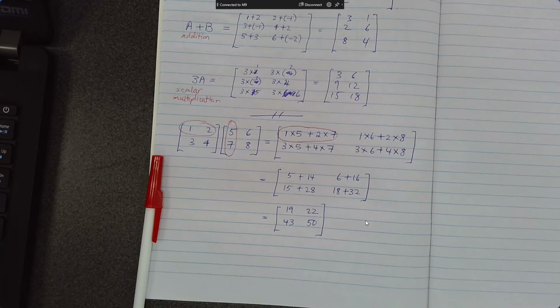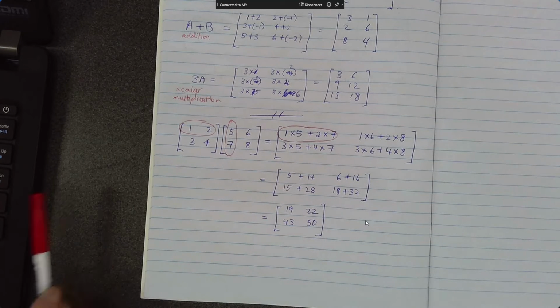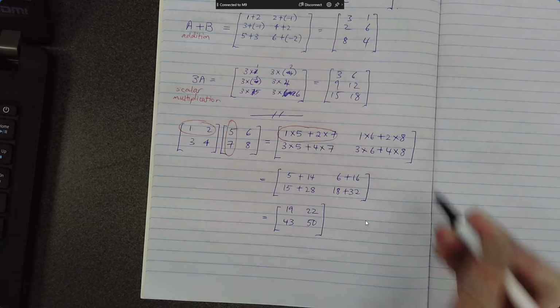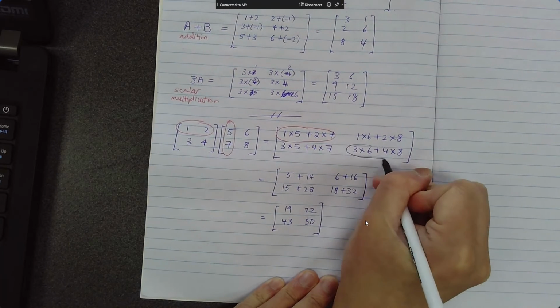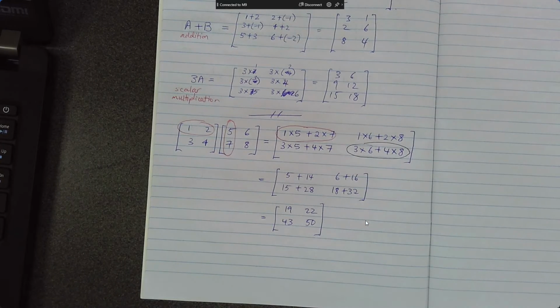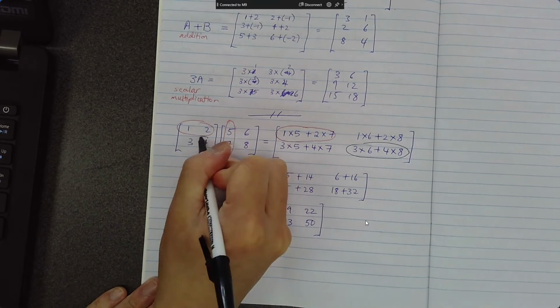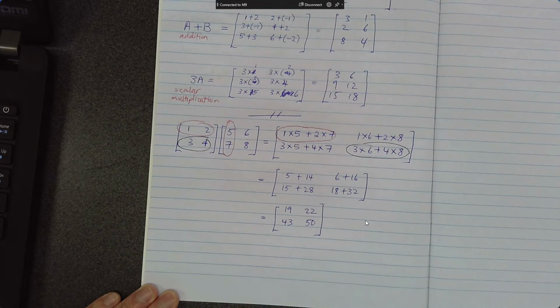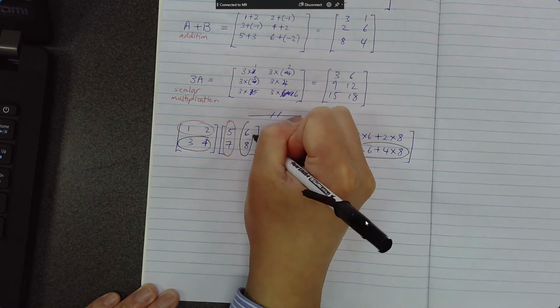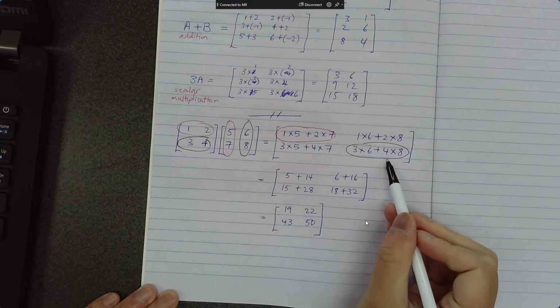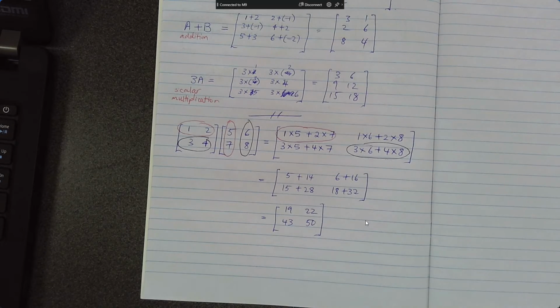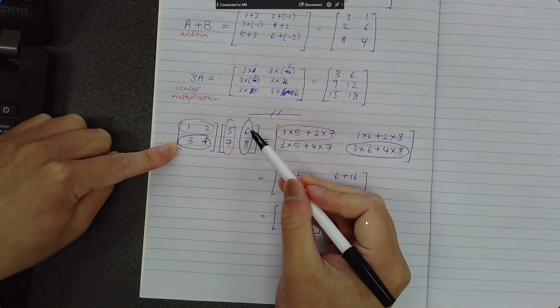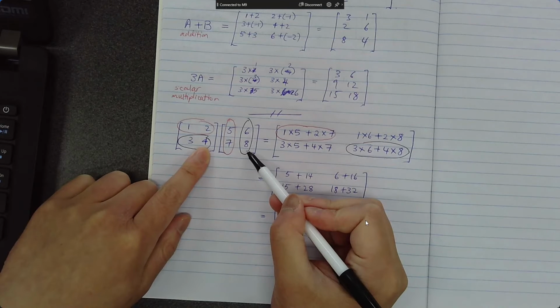Now I'm going to pick a different color. Let's say I wanted a number in the second row, second column. I take the second row in the first matrix and the second column in the second matrix. Alright, 3 times 6, 4 times 8.